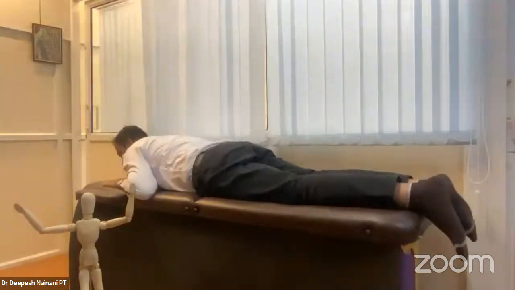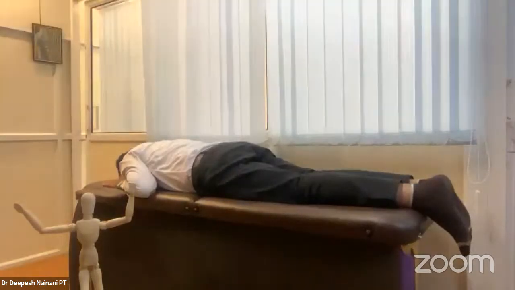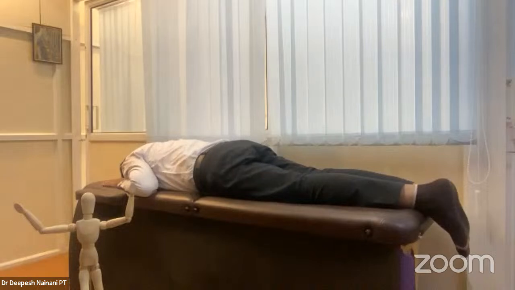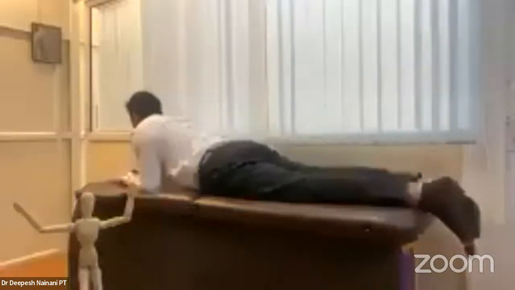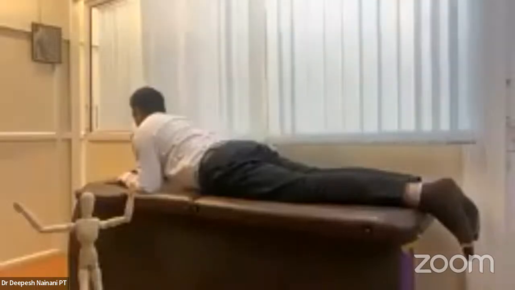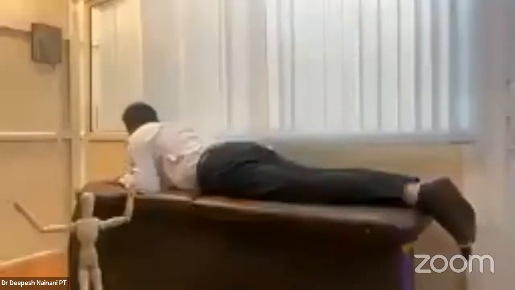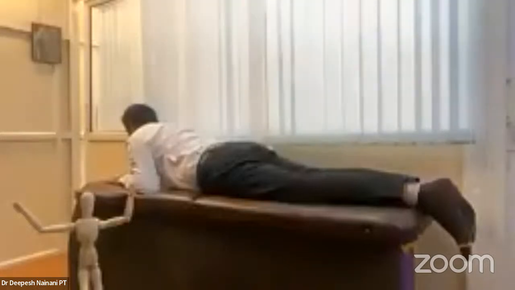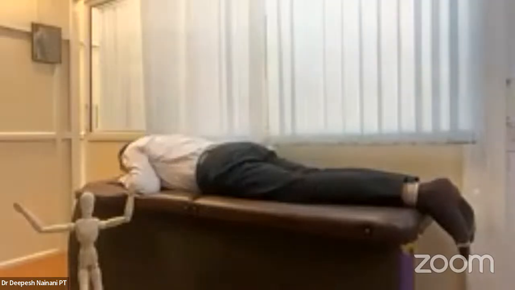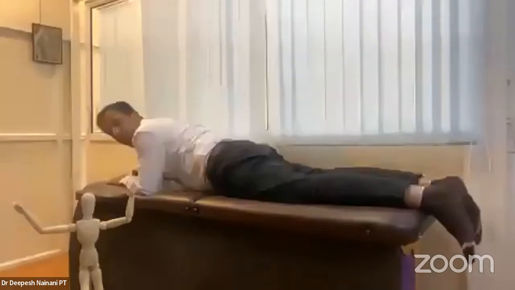It is in the prone position, lie on your stomach like this, and get up like this, with your elbows extended and neck in front, and hold it for 10 seconds. 1, 2, 3, 4, 5, 6, 7, 8, 9, 10. Down. Again up. 1, 2, 3, 4, 5, 6, 7, 8, 9, 10. And down. That was the first movement, or we can say the extension movement of the back joint.